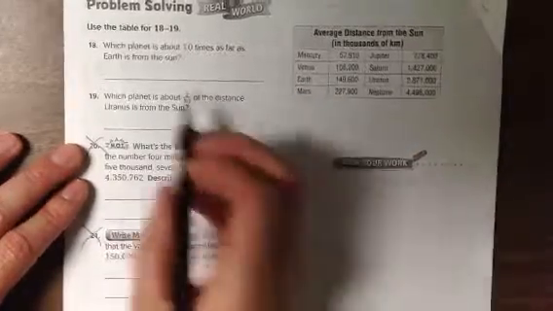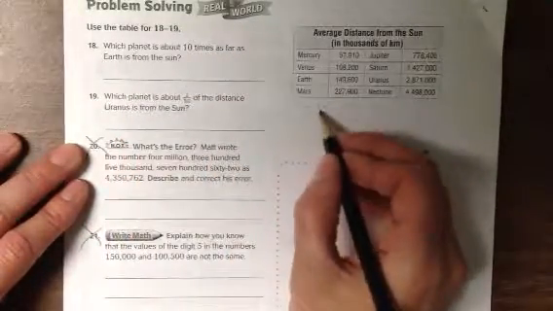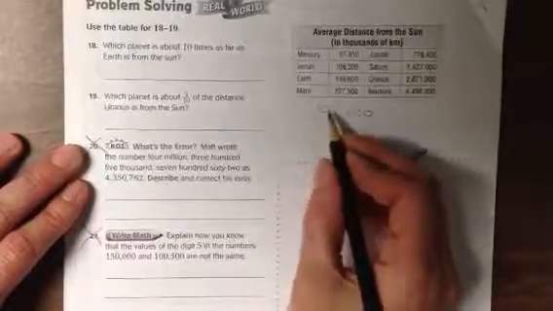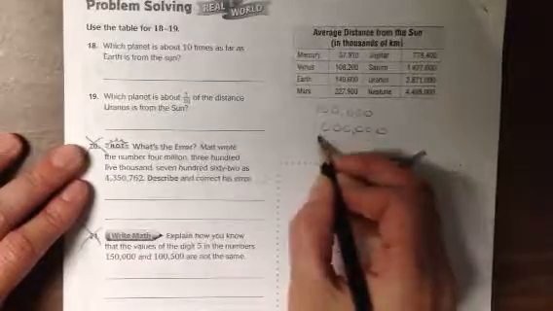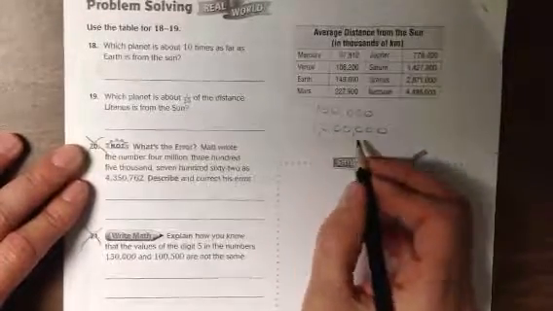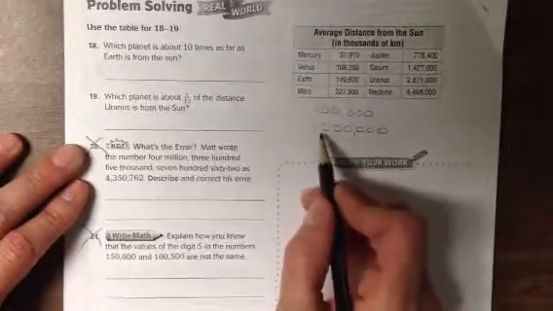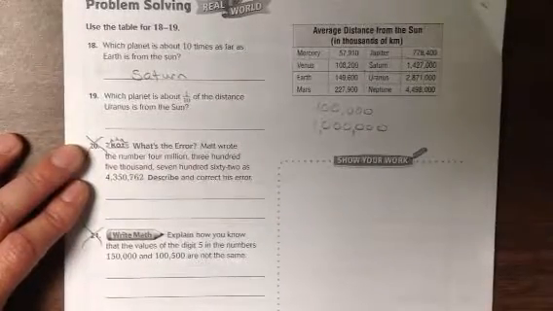Let's go over it. Which planet is about 10 times as far as Earth is from the sun? So let's look at Earth. Earth is in my 100,000s place. 10 times bigger than that would be adding a 0. So 1, 2, 3, 4, 5, so I need 6 zeros. Now if I put my commas in the right place, that means I need a distance in the millions place. And that's Saturn. So Saturn is 10 times further from the sun than Earth.